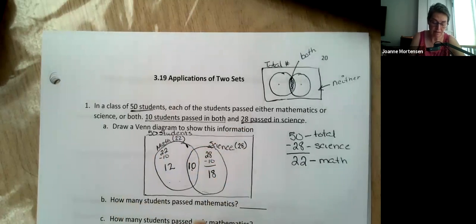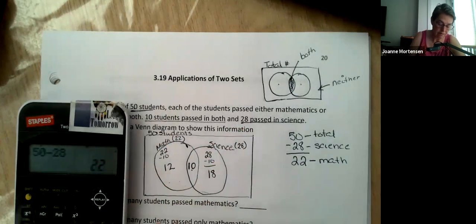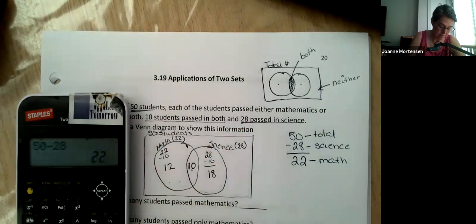Now, if I do this right, let's see, 12 plus 10 plus 18. Whoops. That only gives me 40. So something is wrong with my math. But we're out by 10.